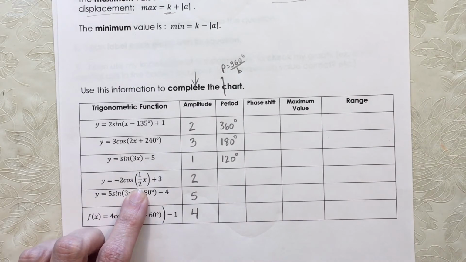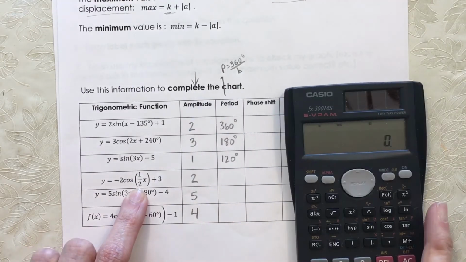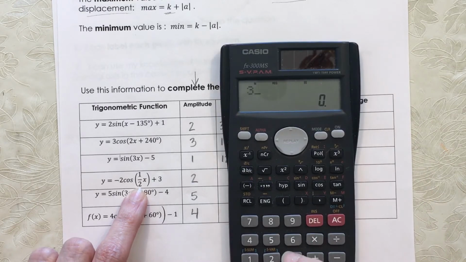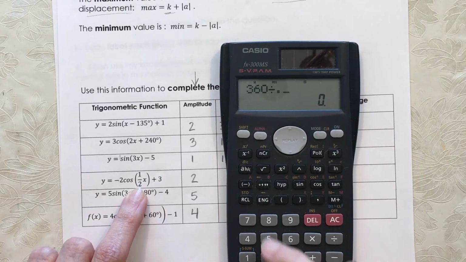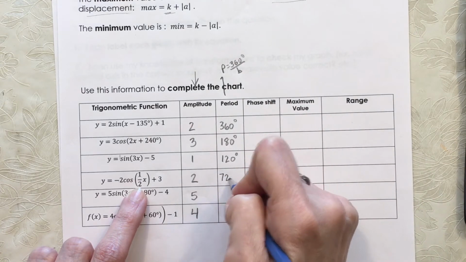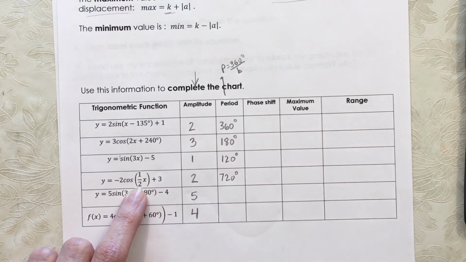Here the b value is a half, so that's actually a horizontal stretch by 2. And 360 divided by a half is 720. So that's really stretching it out horizontally. So instead of it taking up 360 degrees for one cycle, it takes 720 degrees for one cycle now.